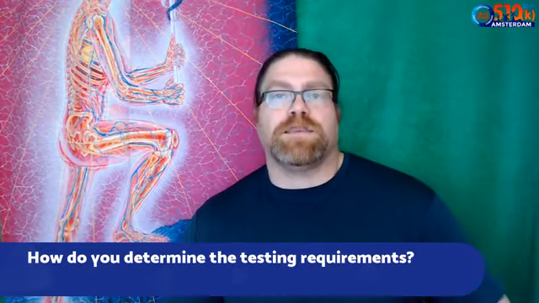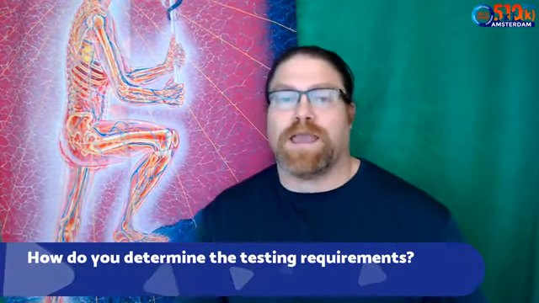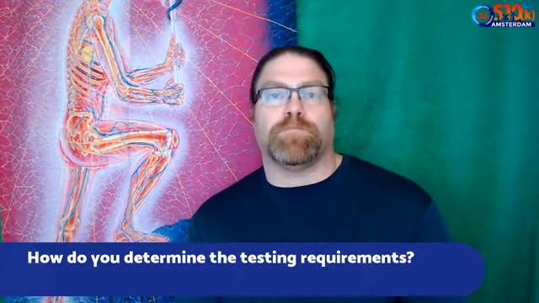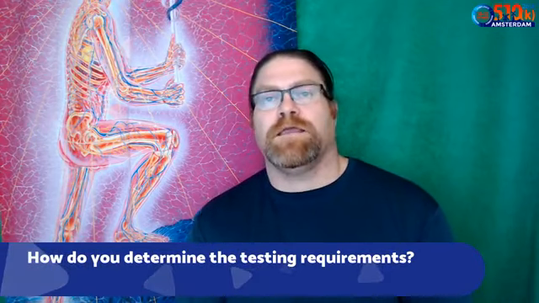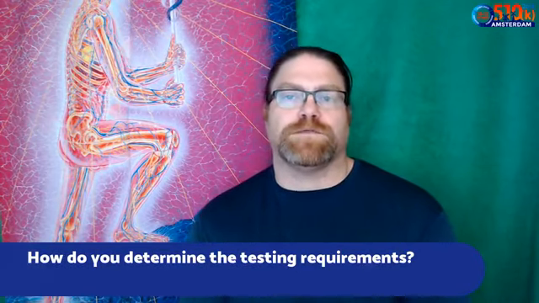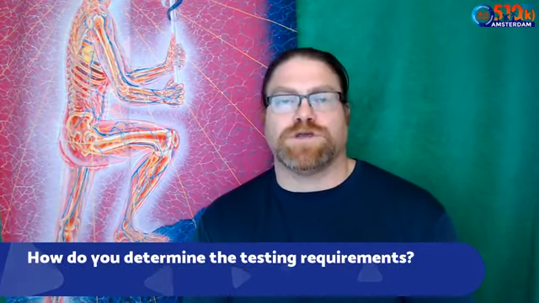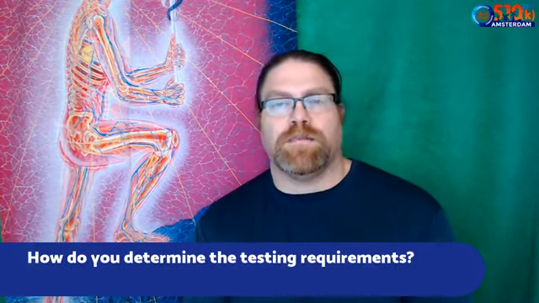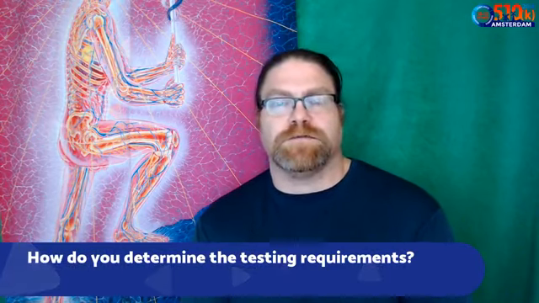Another question I get asked is, how do you determine the testing requirements? Well, if the product has a guidance document, so that product classification, let's say it's topical adhesives, has a guidance document, then it'll tell you what testing requirements are in there. Another way is when you type in the 3-letter product classification code into the database, it'll pull up a list of recognized standards that are related to that type of device.